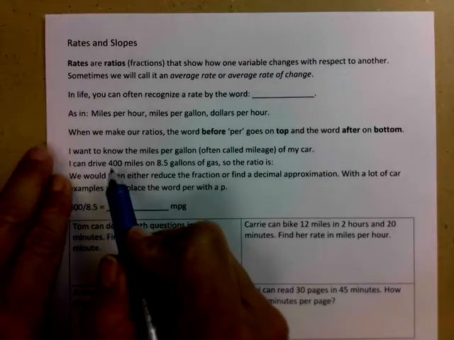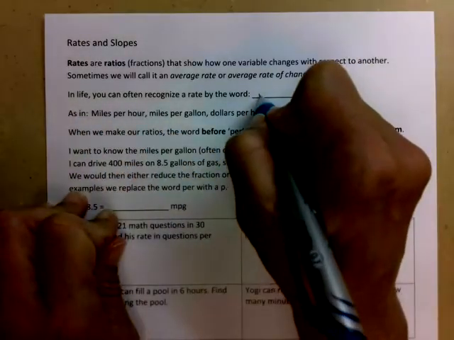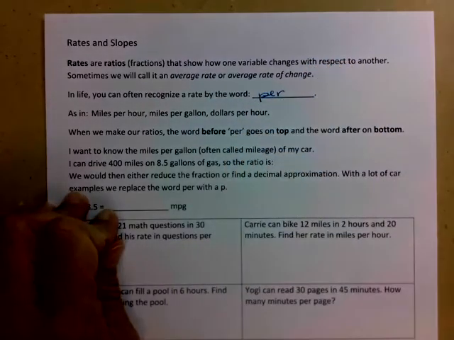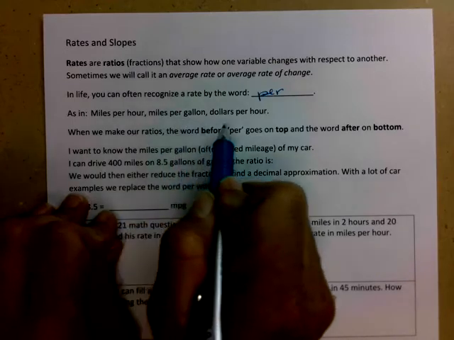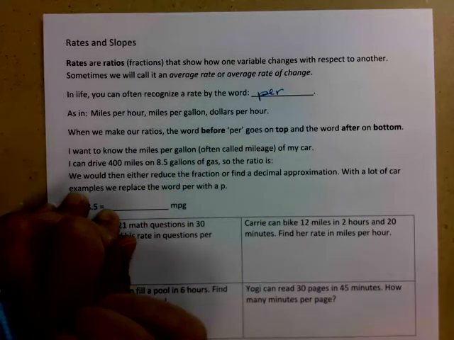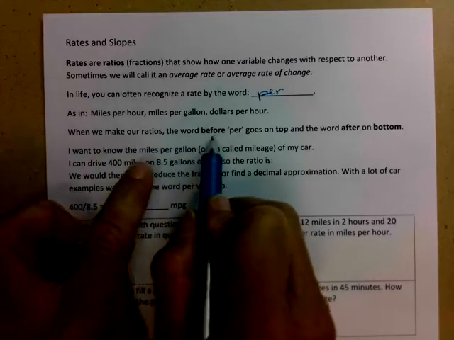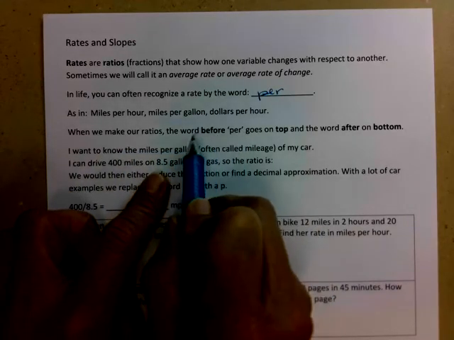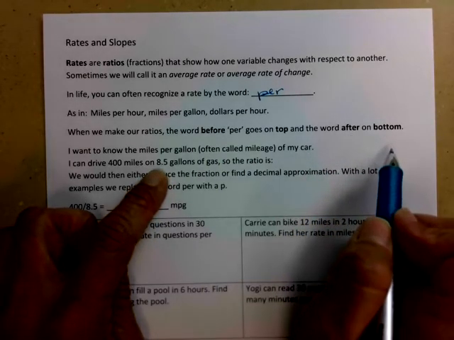Okay, so in life, you will often recognize a rate by the word per, P-E-R. So it's in miles per hour, miles per gallon, dollars per hour, right? Maybe you're familiar with some of those. So when we make our ratios, the word before per goes on top of the fraction, and the word after goes on the bottom. Okay?